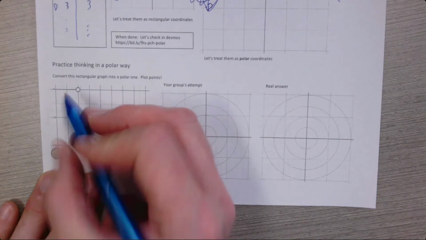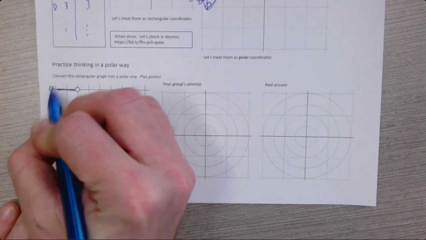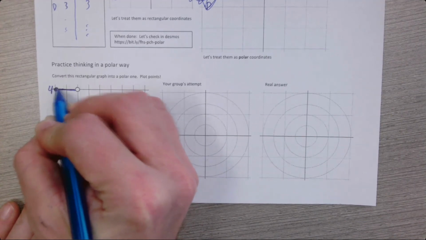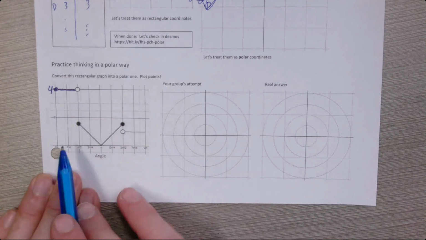So the copy didn't come out that well, but go ahead and make this be a filled in line up here at 4. Let's have that be a closed point, filled in line. And then the rest of them look okay.